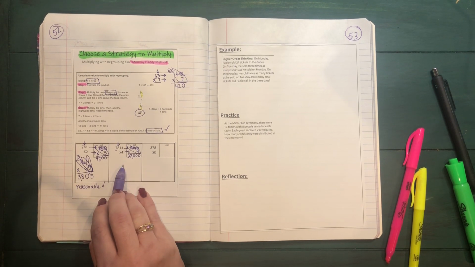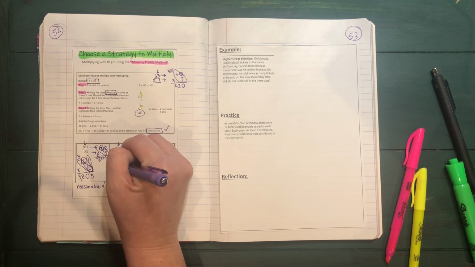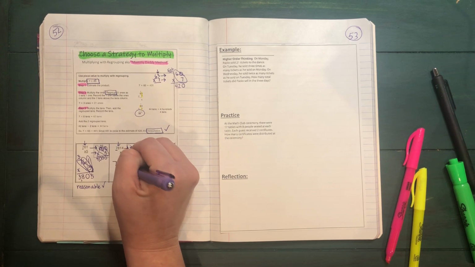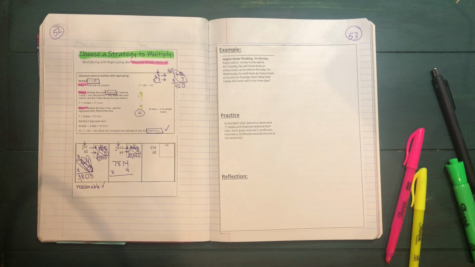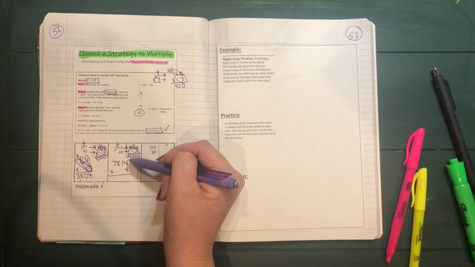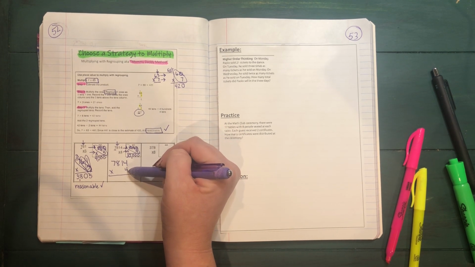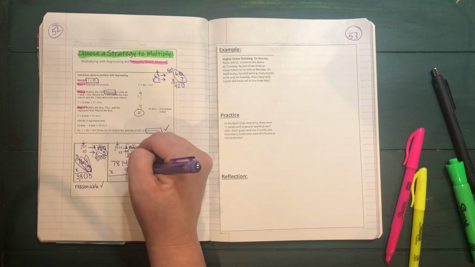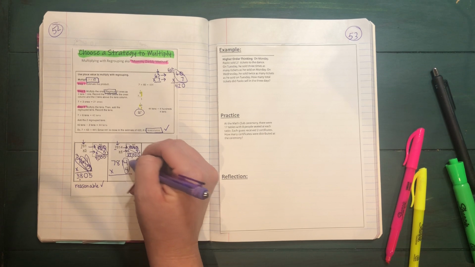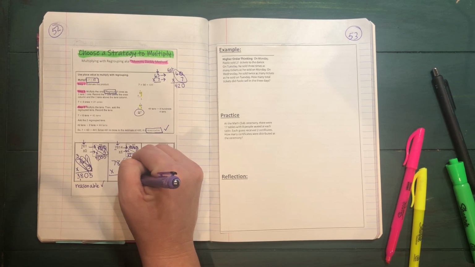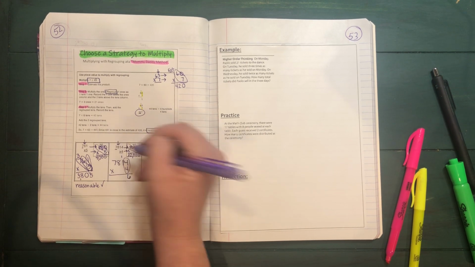To solve for the actual problem, once again, I'm going to rewrite the original problem just a little bit more spread out so I can do my lassoing. I'm always going to multiply by the ones place, and then I move up. So I'm going to multiply by lassoing 4 times 4. 4 times 4 gives me the product of 16. So I record the 6, regroup my 1.